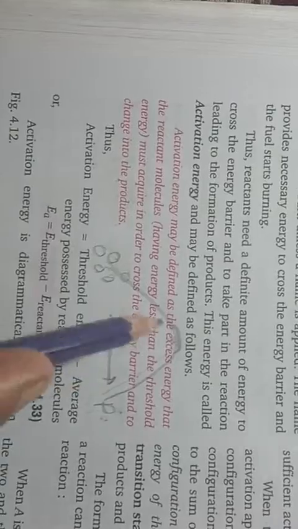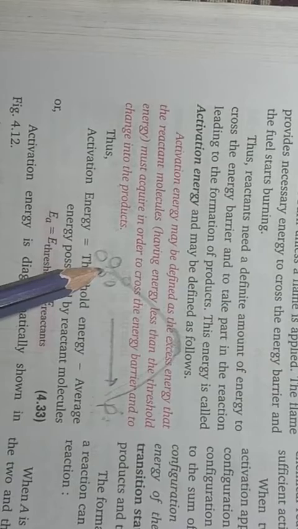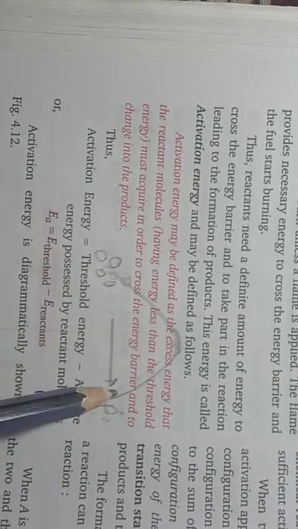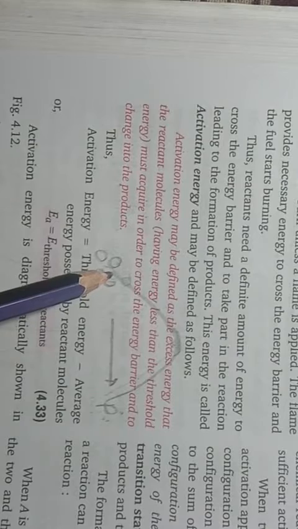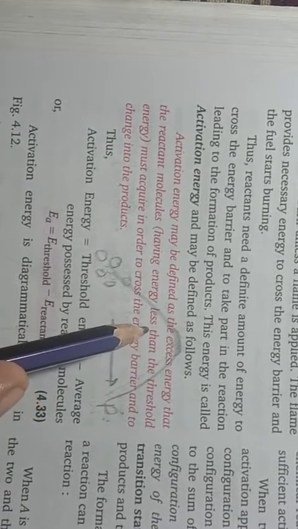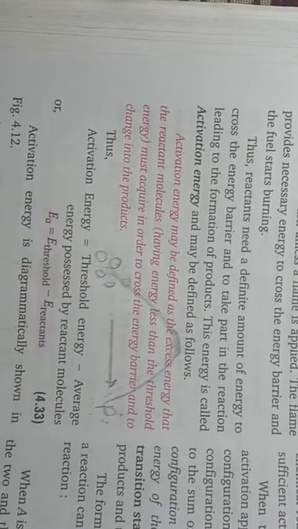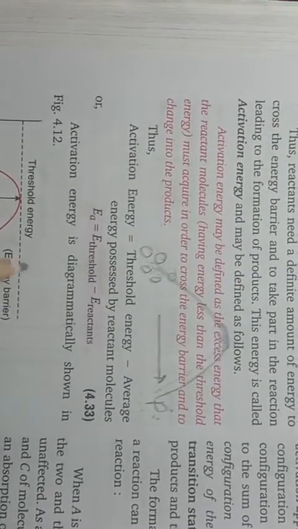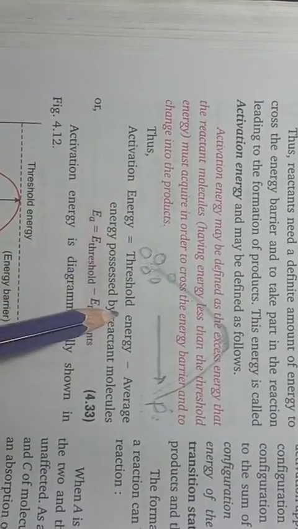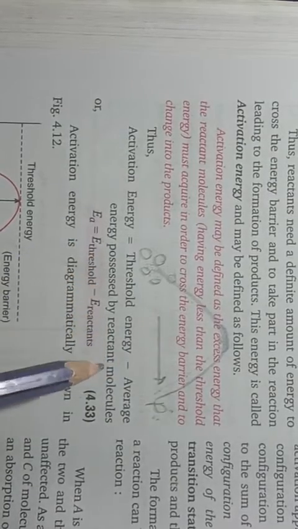Okay, so such molecules which at ordinary conditions are not able to form product want a specific amount of energy to cross this energy barrier, and that amount of energy through which they are able to cross this energy barrier is known as energy of activation or activation energy. So activation energy equals threshold energy minus average energy possessed by reactant molecules.